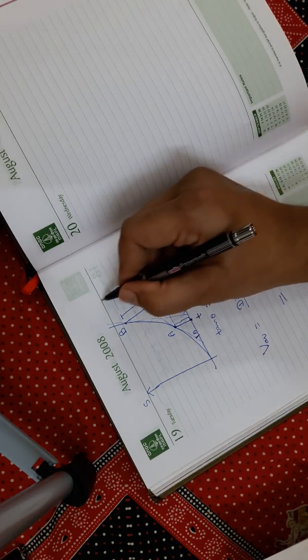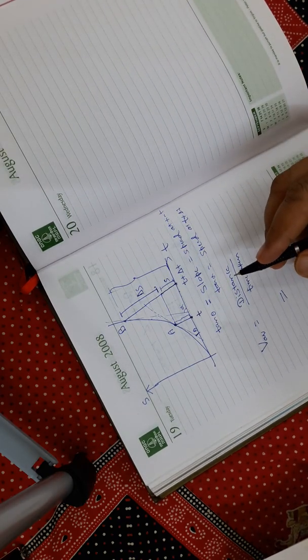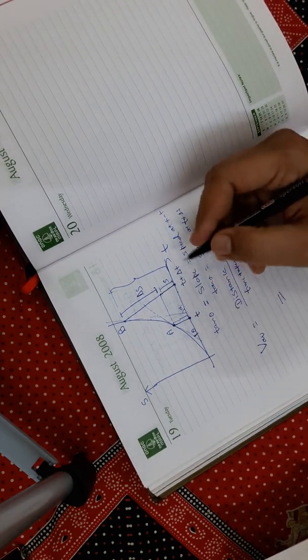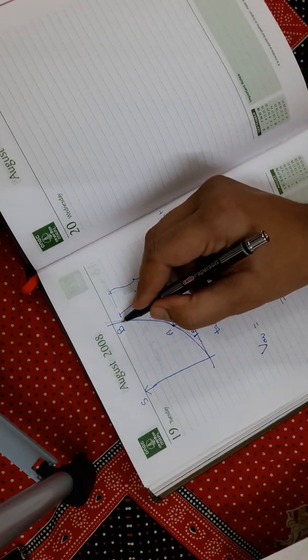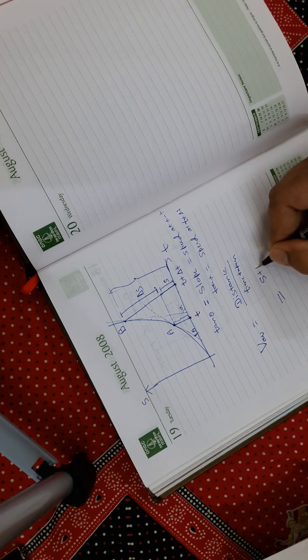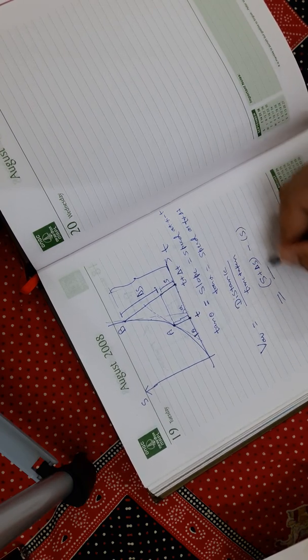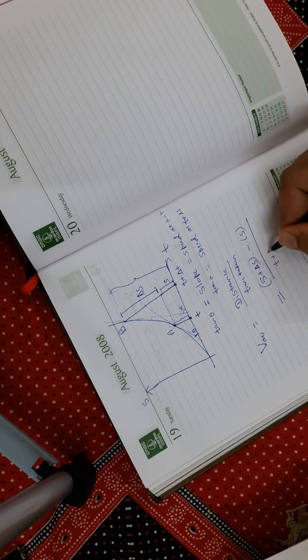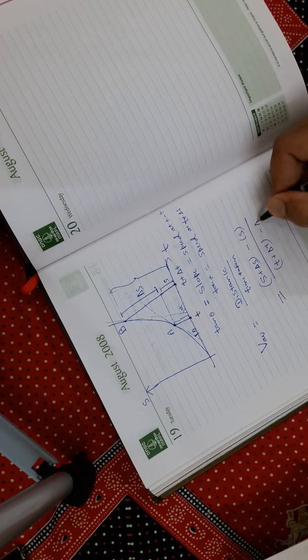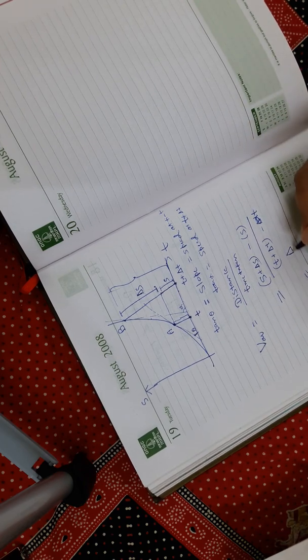This much, s plus delta s. So the net distance traveled is s plus delta s minus s, and total time is t plus delta t minus t. That equals delta s upon delta t.